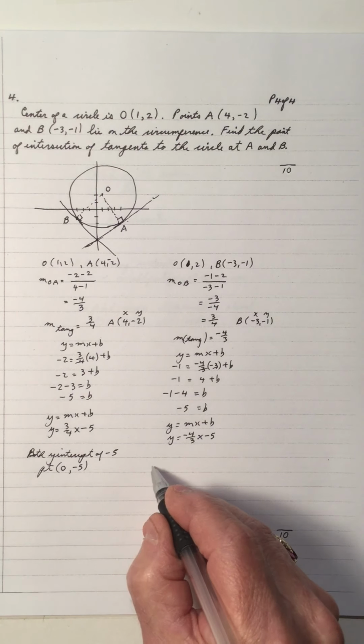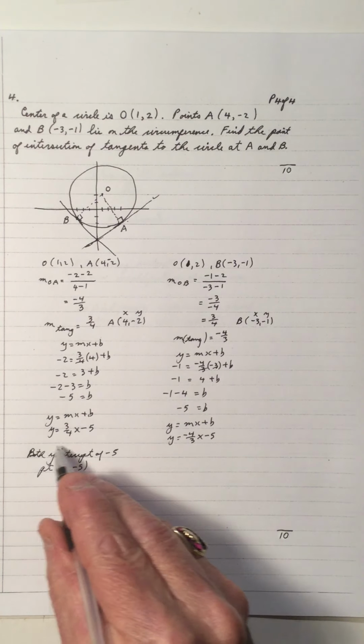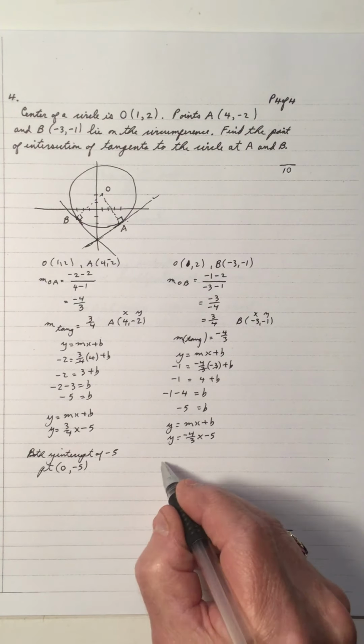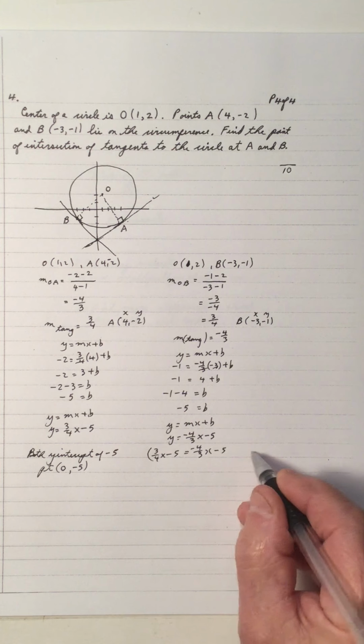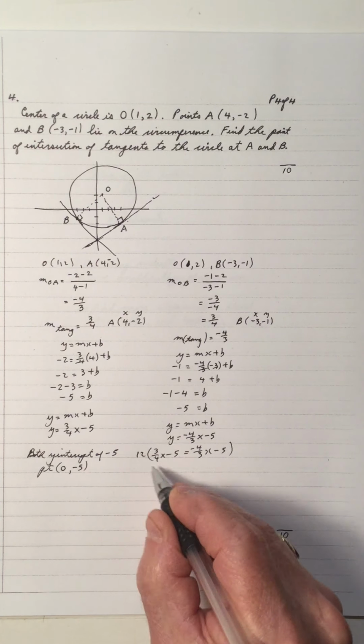Or, if you want, you can take the two equations. If you didn't notice that, you could take 3 over 4 x minus 5 and negative 4 over 3 x minus 5, and both of these are equal to y, so they're equal to each other. So I'm going to multiply by 12, which is the LCD.